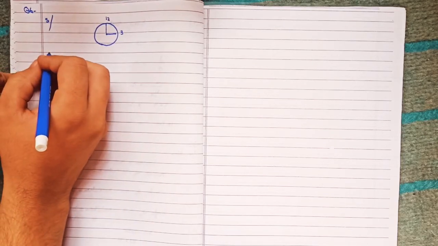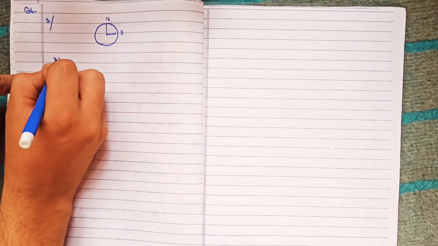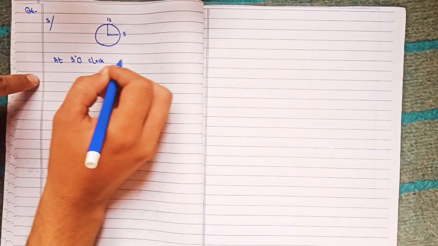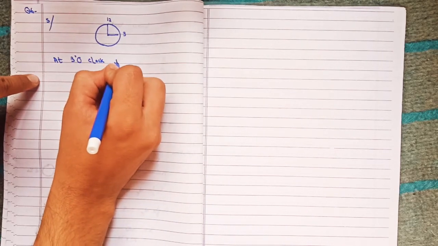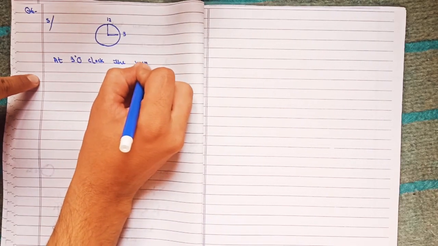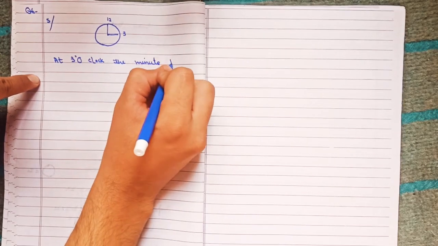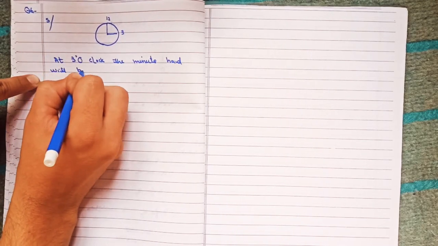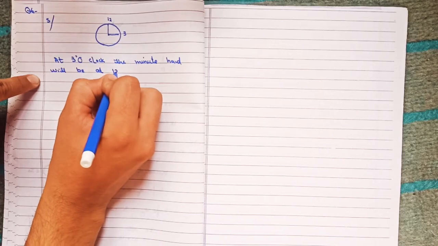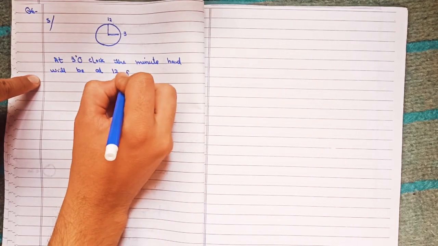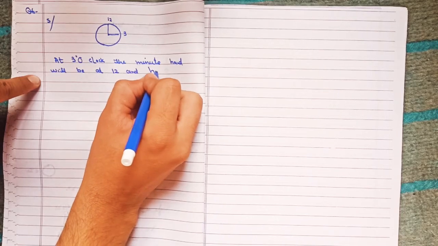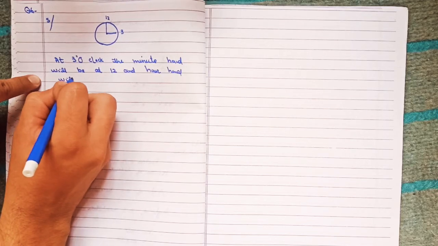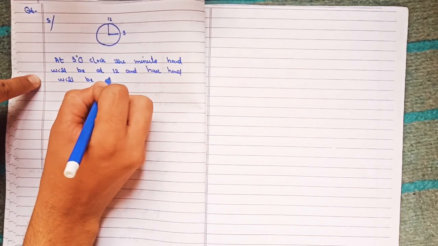In the solution you will write, at 3 o'clock the minute hand will be at 12 and the hour hand will be at 3.